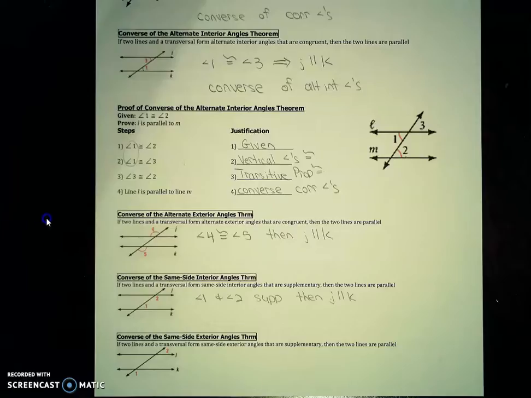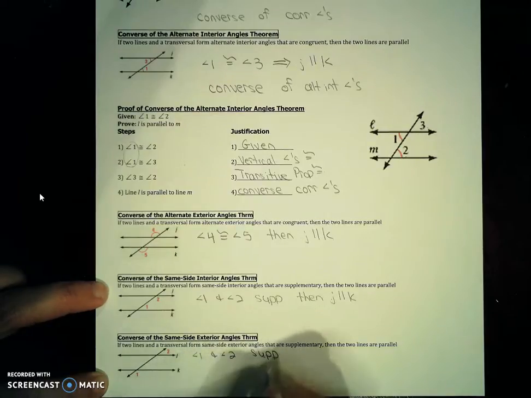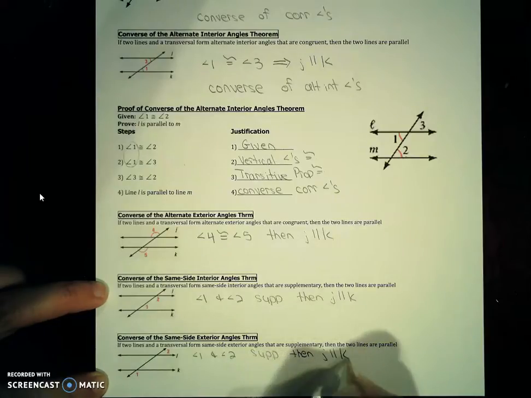All right, and then same thing on this last one. We've got angle 1 and angle 2 again are exterior and they are supplements. So again, we would have angle 1 and angle 2 are supplements. Then we know J is parallel to K.